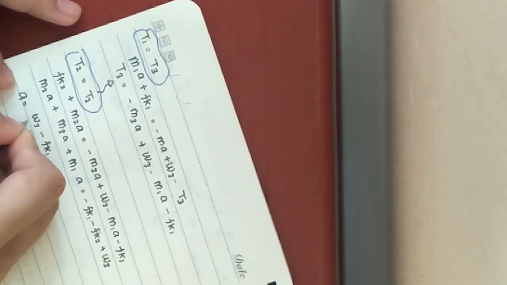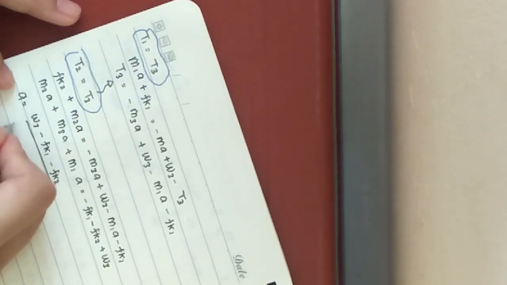And we move the mass from the left side to the right side, and we got acceleration equals third weight minus first friction minus second friction over first mass plus second mass plus third mass.